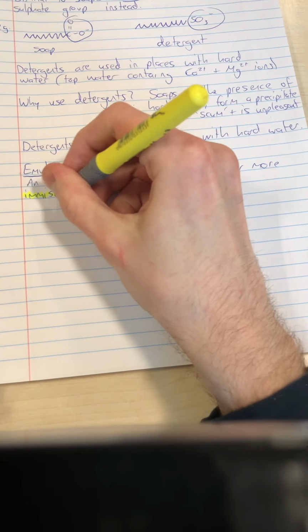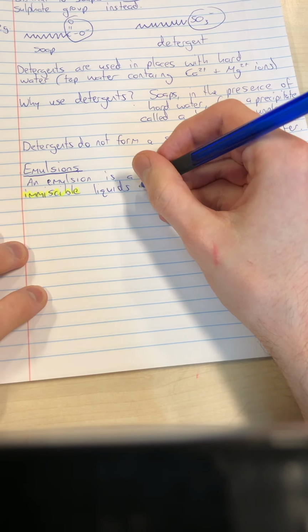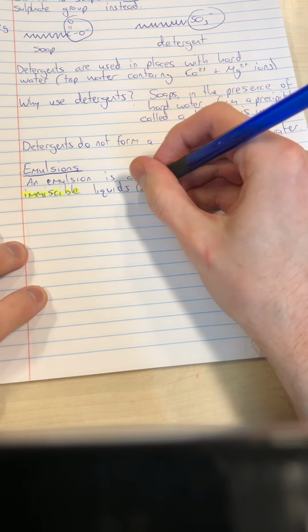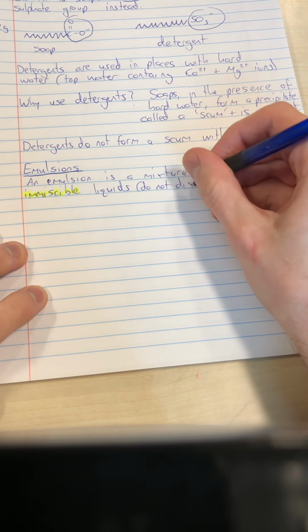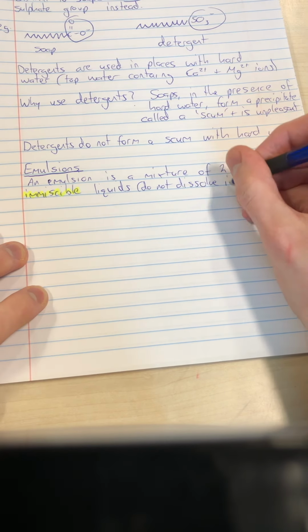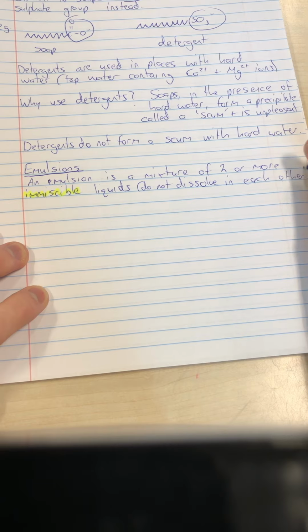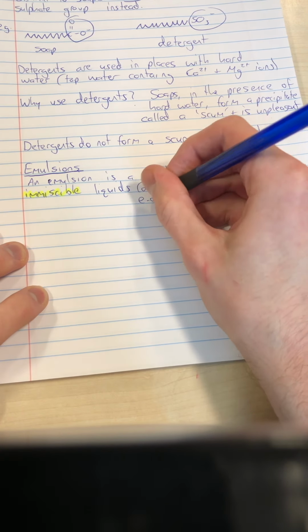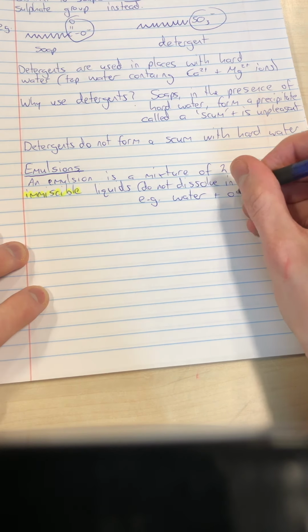Immiscible. Okay, it's quite simple. Immiscible liquids are liquids that do not mix together. They do not dissolve in each other. Okay, a mixture of immiscible liquids. They do not dissolve in each other. Okay, for an example, water and oil.